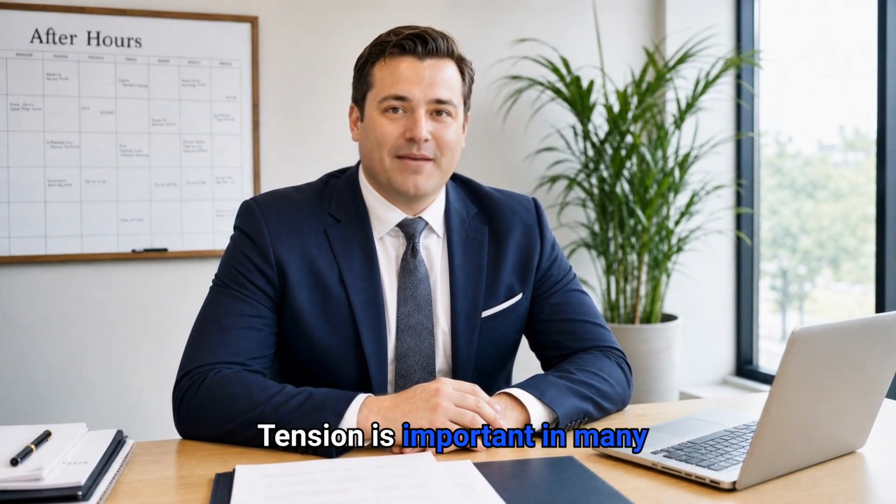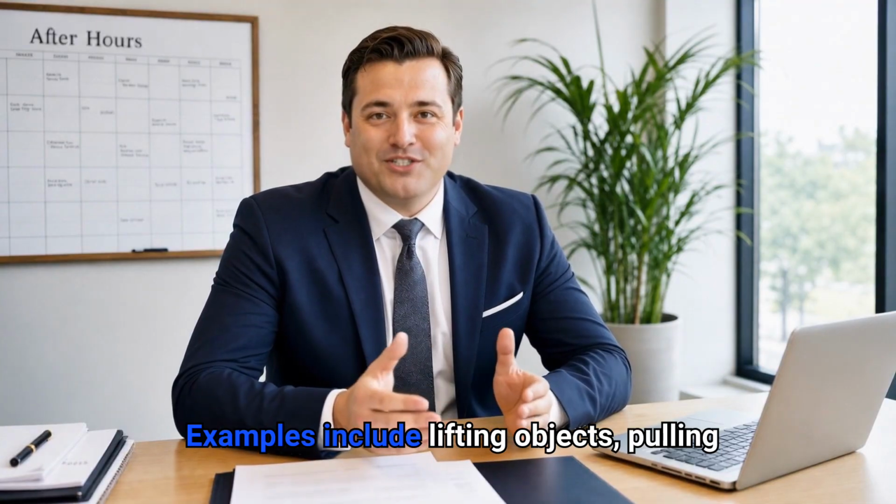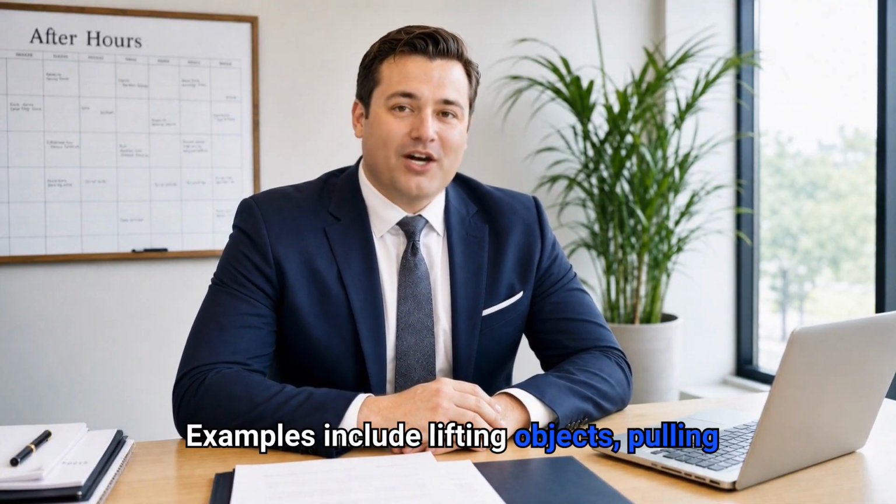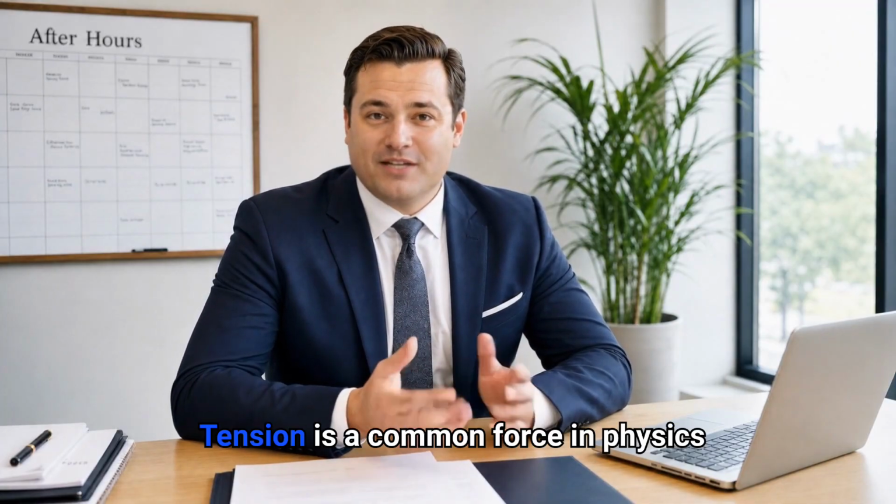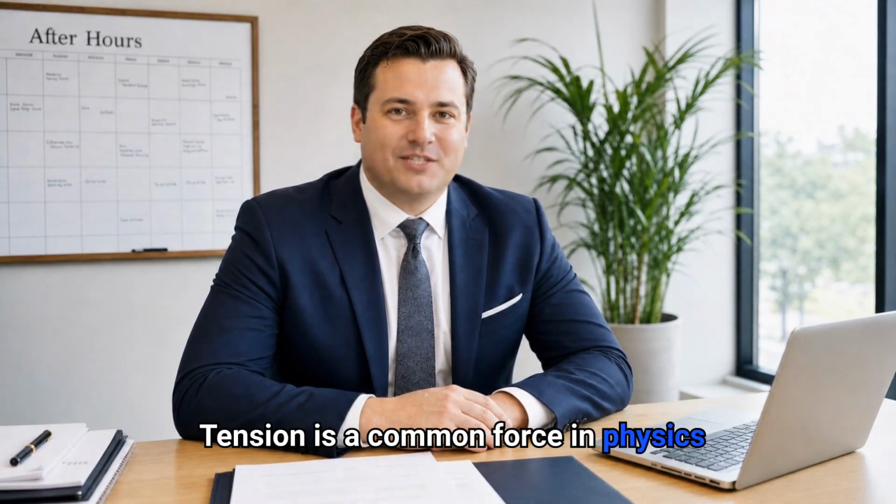Tension is important in many applications. Examples include lifting objects, pulling carts, and suspension bridges. Tension is a common force in physics problems.